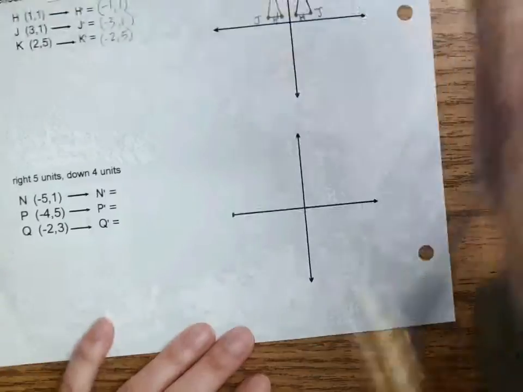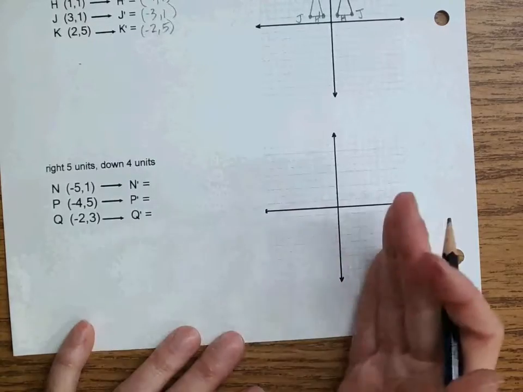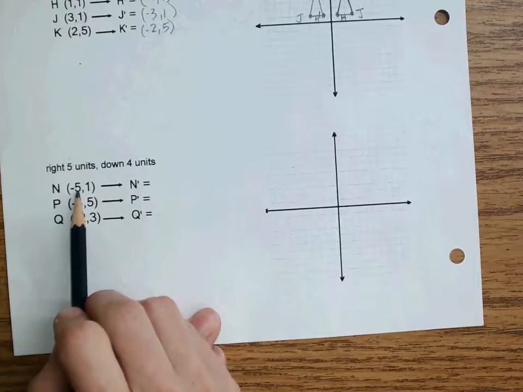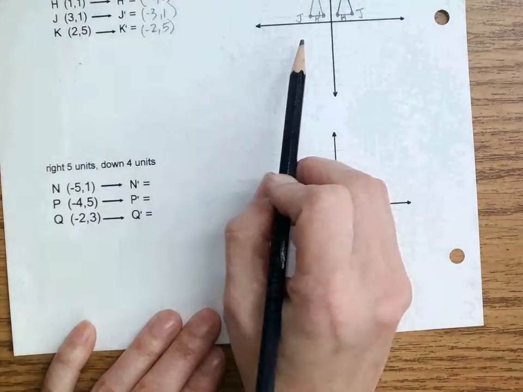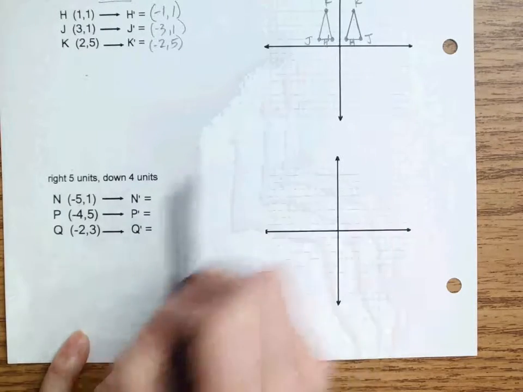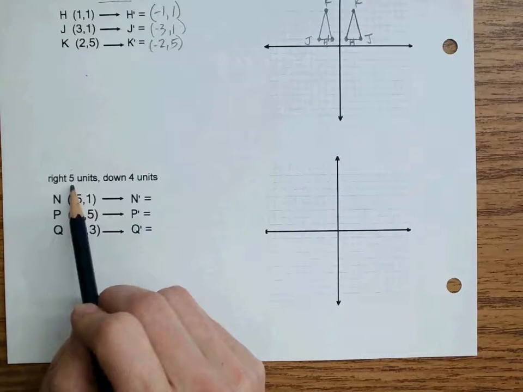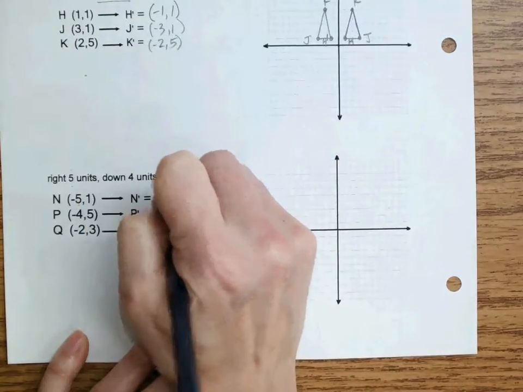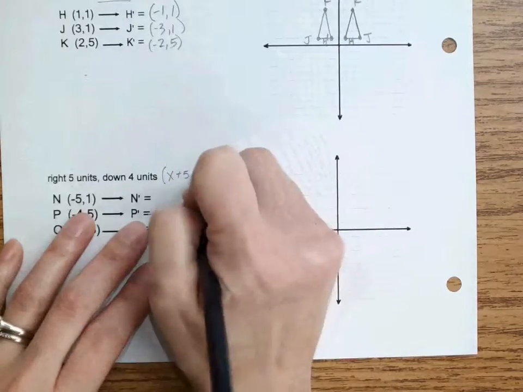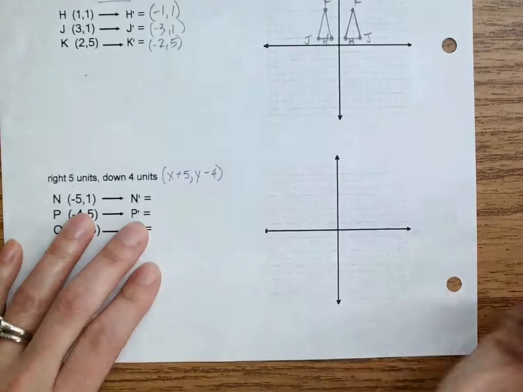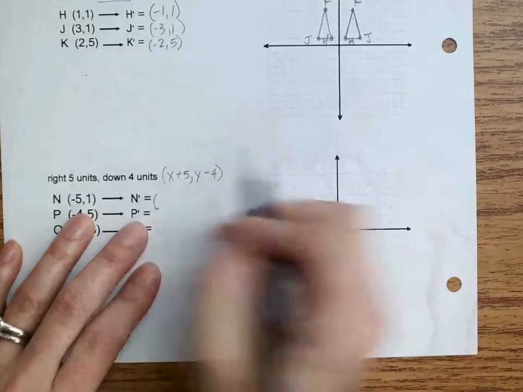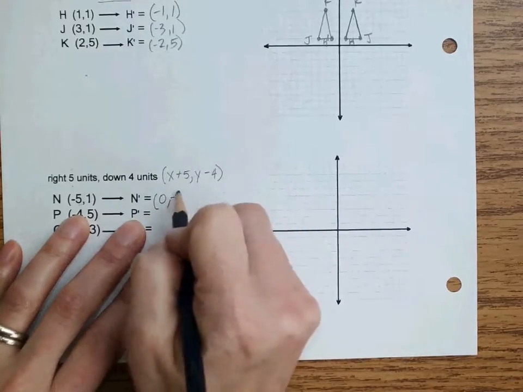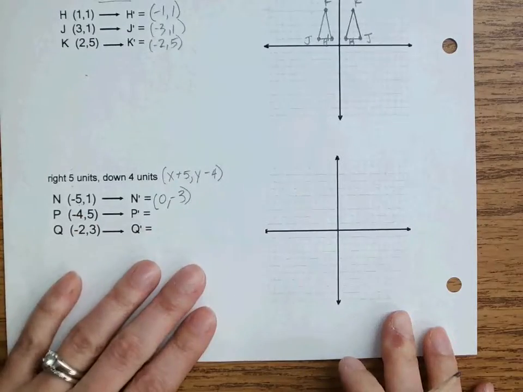Now, the last one is called a translation. Translation is considered a slide. There are 2 ways that you can do this. You can plot your pre-image, just like what we did with reflection, and then really just count right 5, down 4 for each one. The other way, a little bit more algebraically, is you take your x coordinate, add 5 to it, take your y coordinate, and subtract 4 from it. Now, if you do it algebraically, -5 plus 5 is 0. 1 minus 4 is -3, and then I know exactly where to plot my N prime.